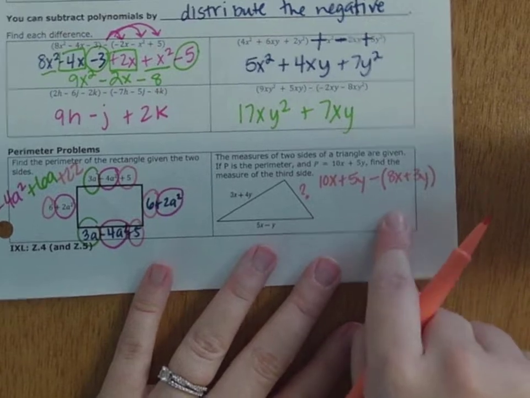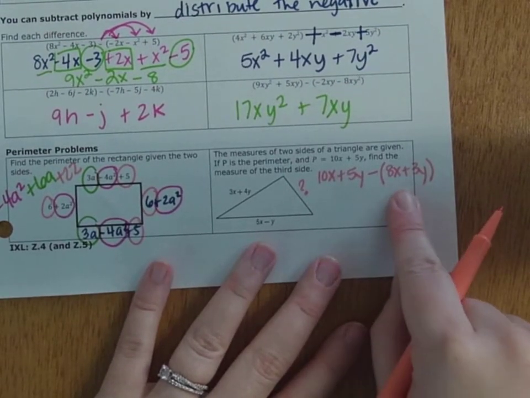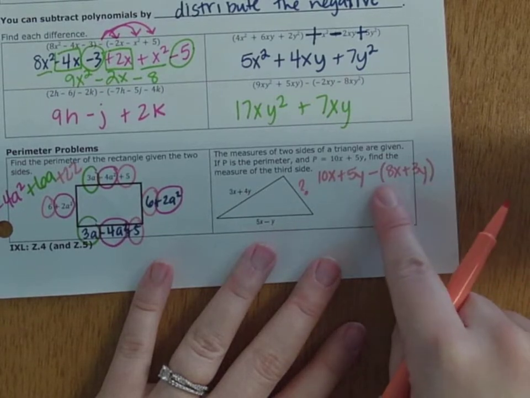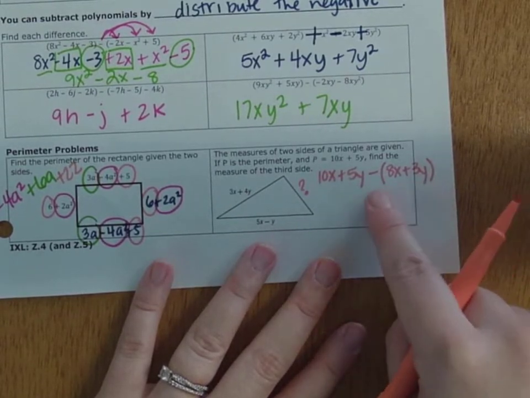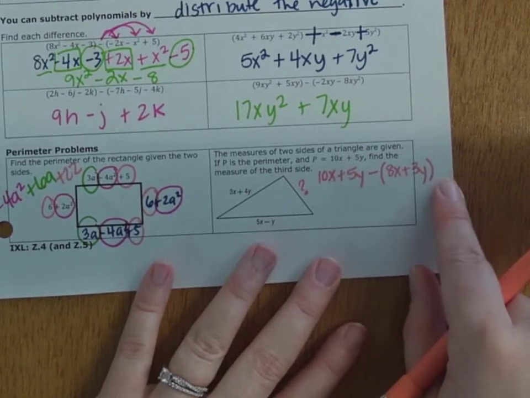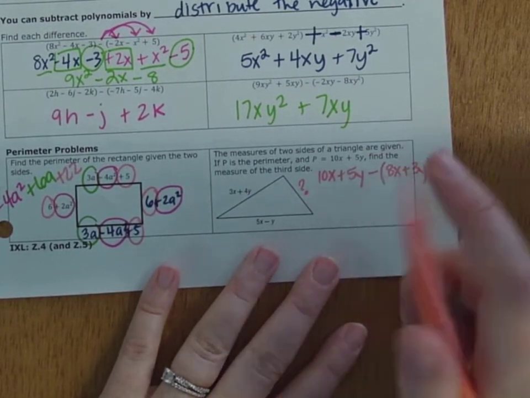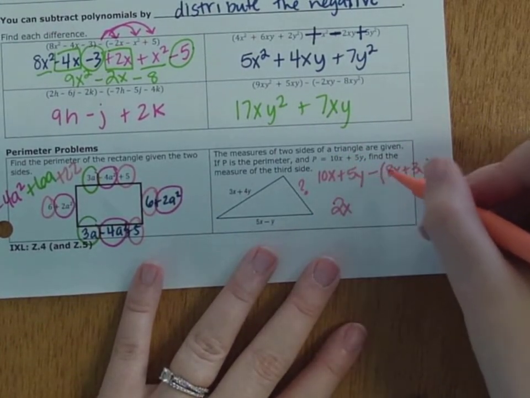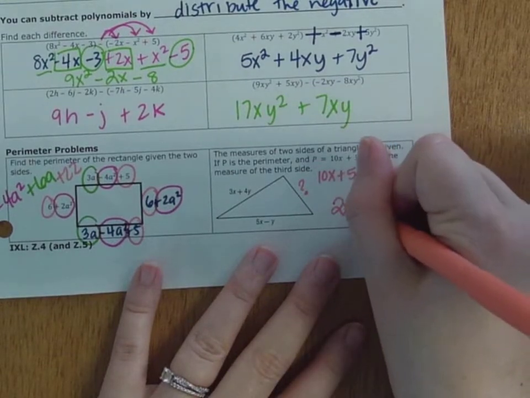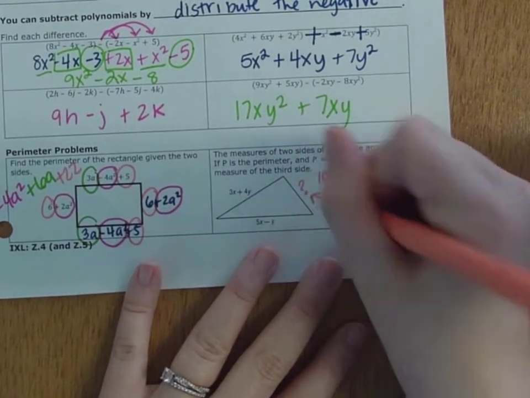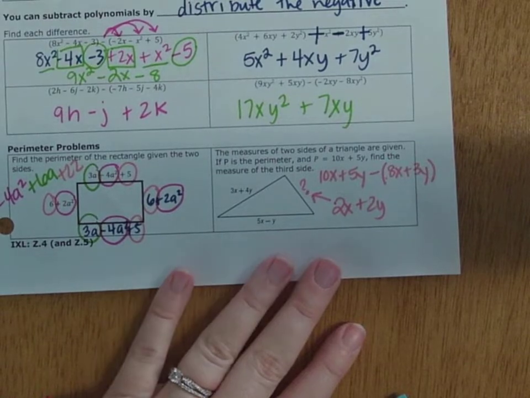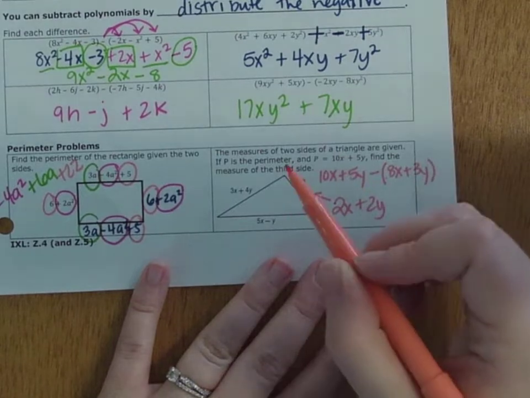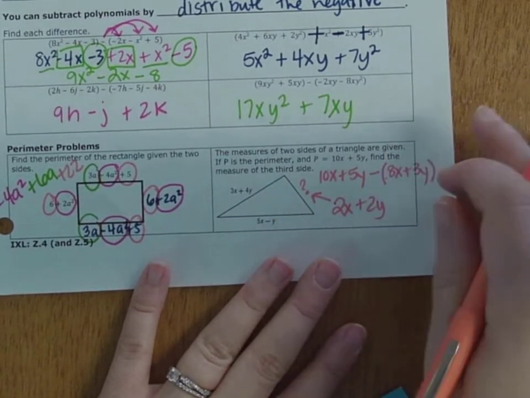Now, someone in first period asked, do I have to have these parentheses? And I said, if you're writing out your number sentence, yes, because otherwise you would minus the 8x, but then you'd add the 3y. But this minus tells me I have to subtract both. So 10x minus 8x is 2x, and 5y minus 3y is 2y. So that last side is 2x plus 2y. And you can check and you can say, okay, well 2x plus 5x plus 3x is 10x. 4y plus 2y minus y is 5y.